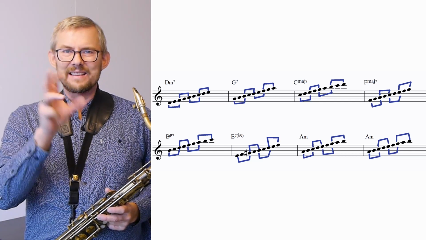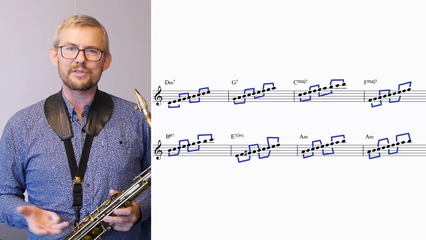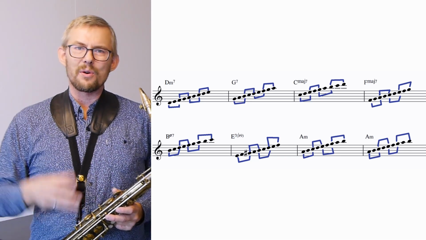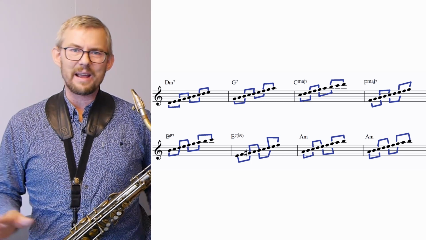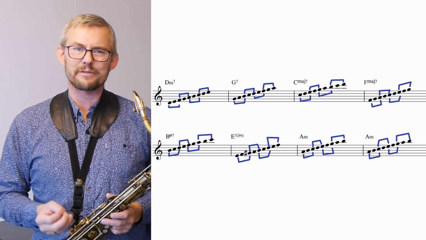Do this to all third intervals in the scale. Here you can see all the intervals you need to practice. Get really good at this, taking these intervals and taking them through the tune before you go on. Just take it easy, play it lots of times.